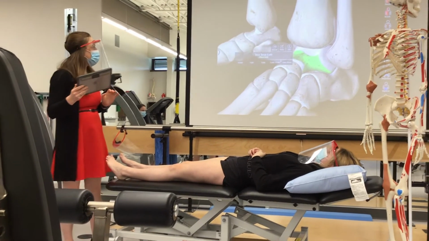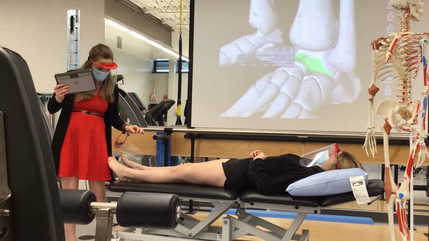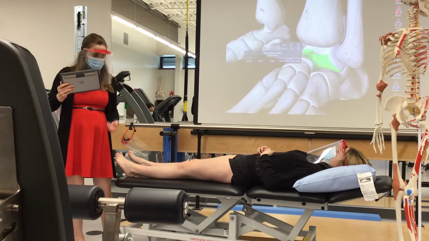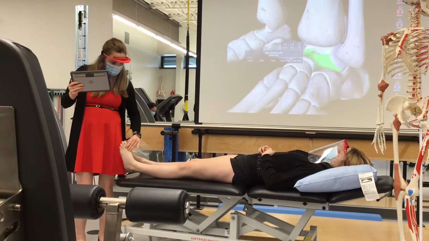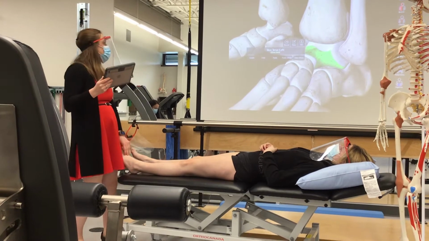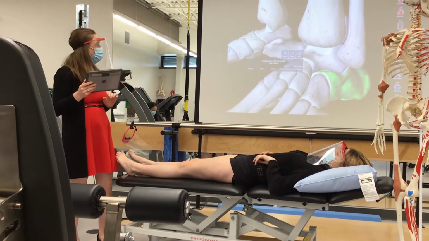Superior to that, we have our talus, and this is what articulates with the inferior surface of the tibia to do the talocrural joint, or the ankle joint. And that's what helps the foot dorsiflex and plantarflex. So we have the tibia, the talus, and the calcaneus.